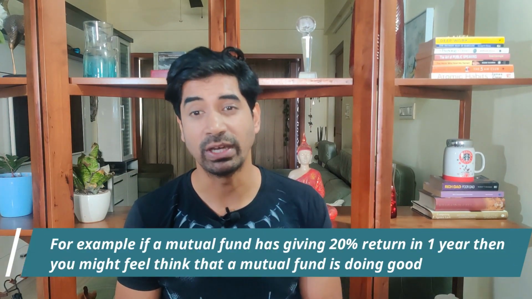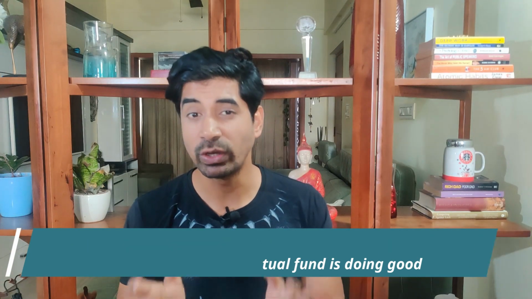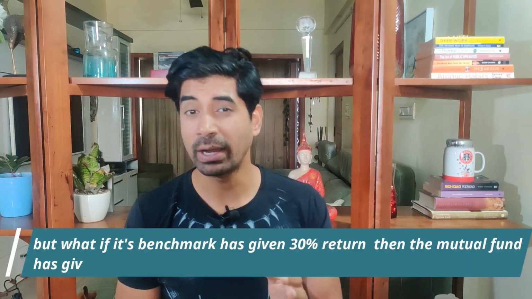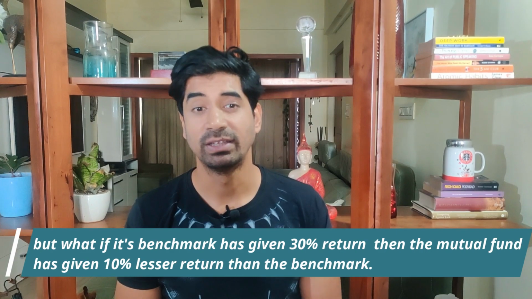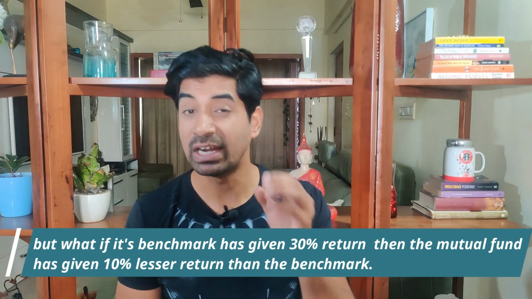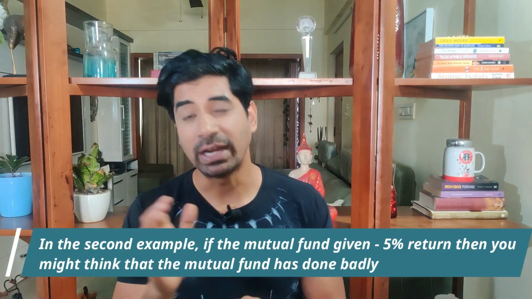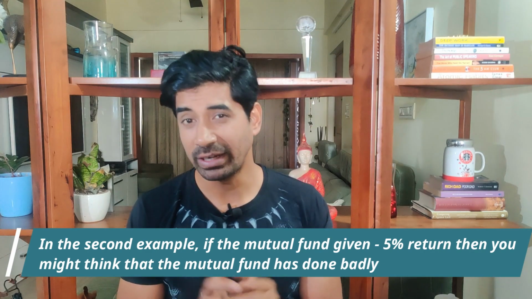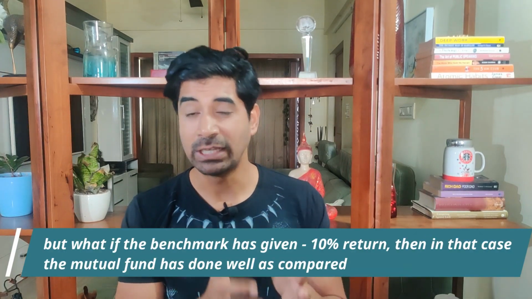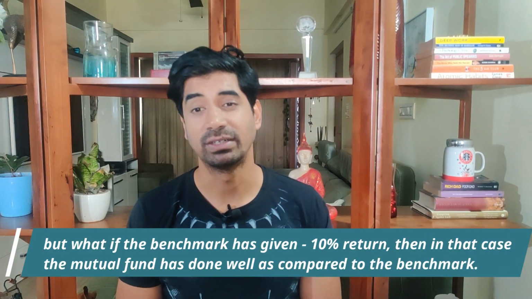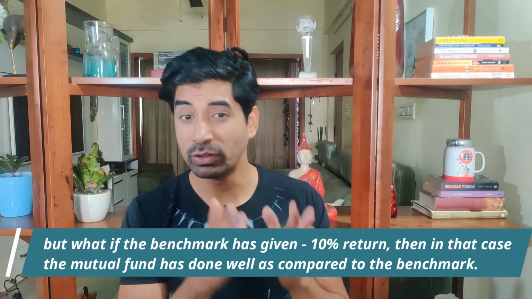For example, if a mutual fund is giving 20% return in 1 year, you might think that the mutual fund is doing good. But what if the benchmark has given 30% return? Then the mutual fund has given 10% less return than the benchmark. In the second example, if the mutual fund has given minus 5% return, you might think that the mutual fund has done badly. But what if the benchmark has given minus 10% return? In that case, the mutual fund has done good as compared to the benchmark.